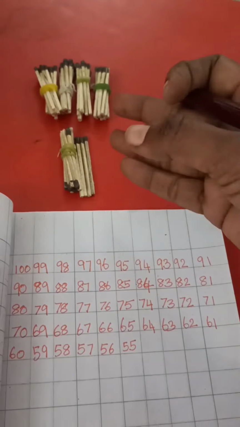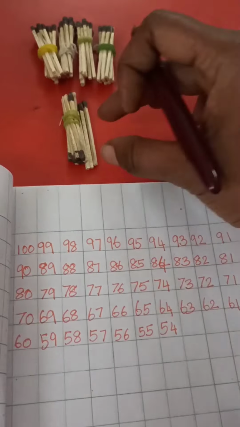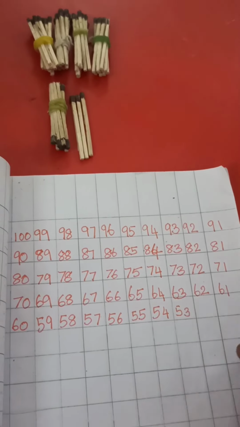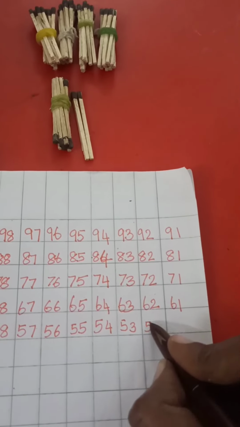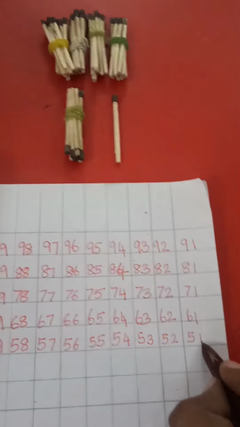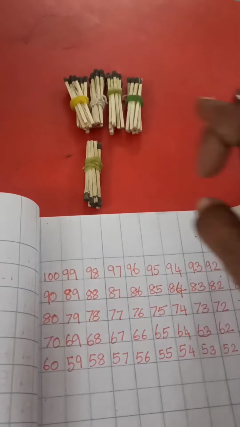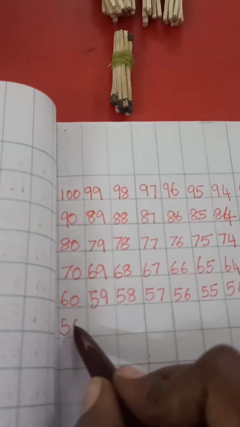I'm taking one more, how many left? 5 tens and 4 ones. And I'm taking away one more one, how many left? 5 tens and 3 ones, which makes 53. And I take away one more one, we have left is 52. And I'm taking one more one, so how many left? 51. So I'm going to take away this one more one. So how many sticks left here? We have 5 bundles left, so we can write down as 5 bundles and 0 sticks.